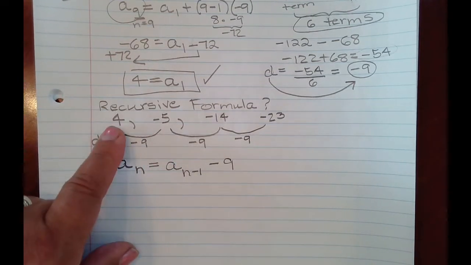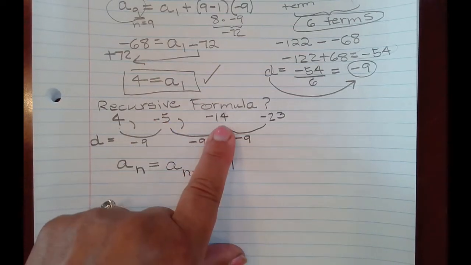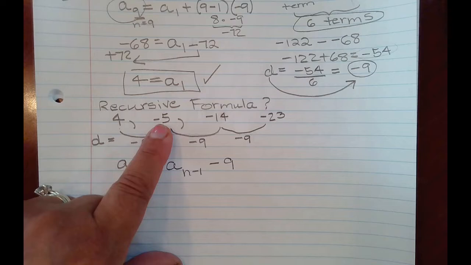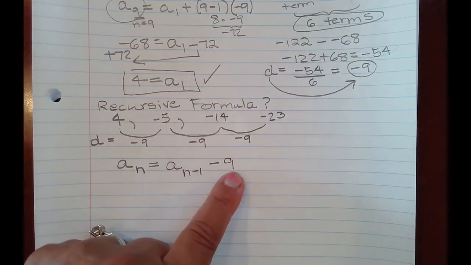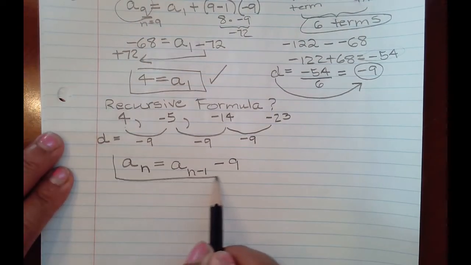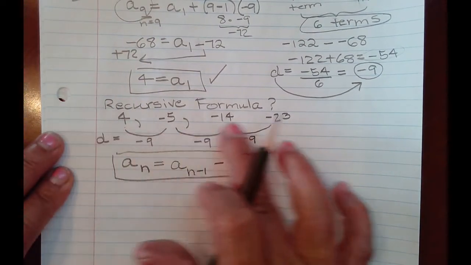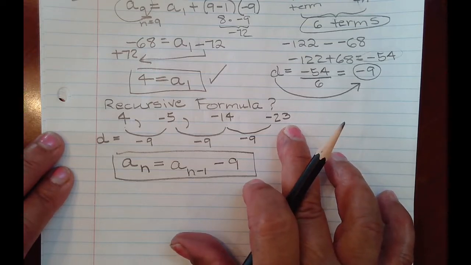You would use the previous term, which would be 4. 4 take away 9, negative 5. Let's say you wanted to find this one. You would take the previous term, negative 5, and then subtract 9, and you would be at negative 14. So this recursive formula allows you to find any term in this sequence, but recursively.